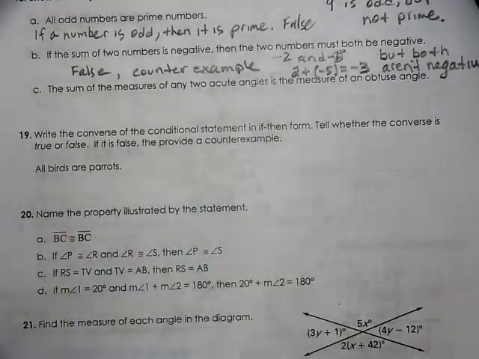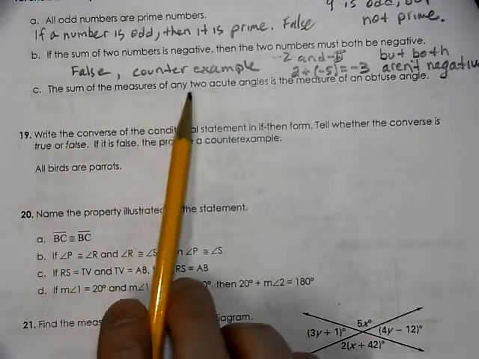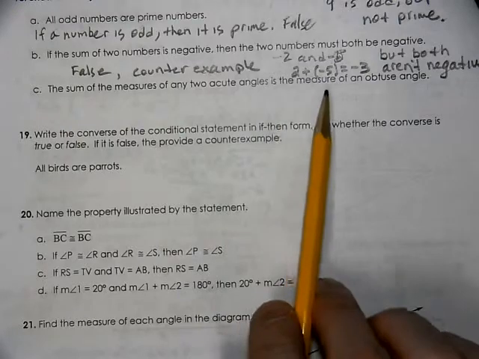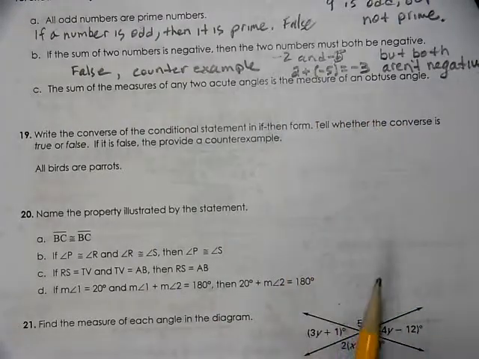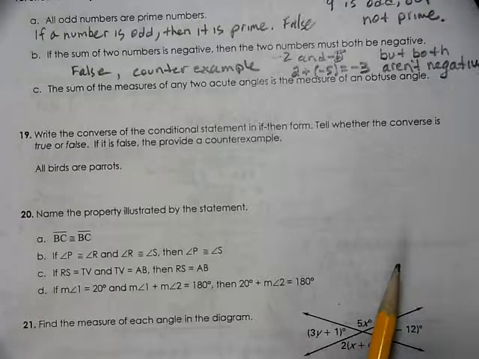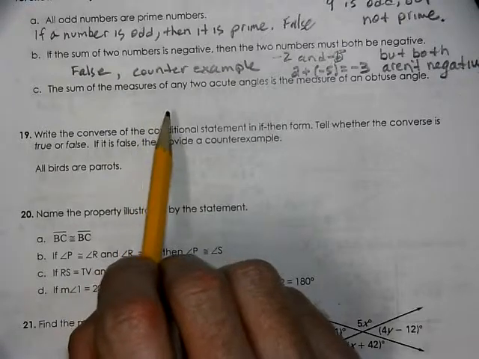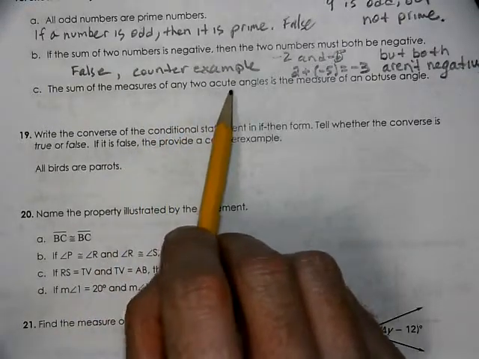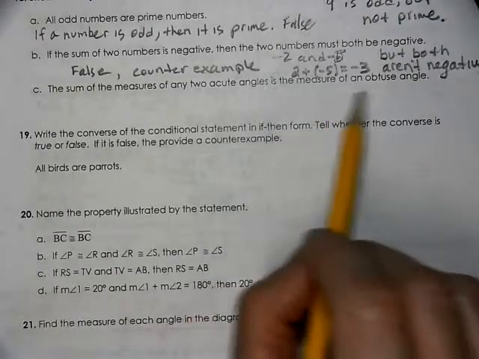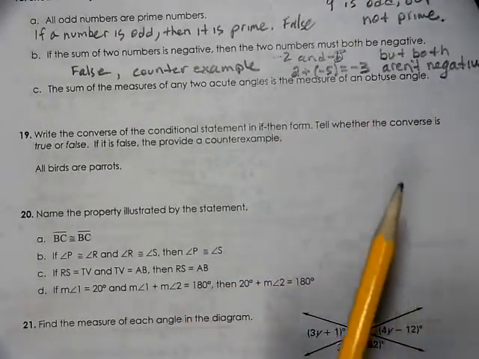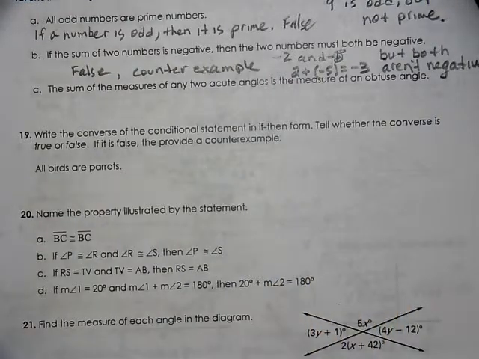Here's a similar question. This says that the sum of the measures of any two acute angles is the measure of an obtuse angle. So we need to think of two numbers that would be considered acute, but when we put them together, they are not obtuse. Can we think of an example that is not obtuse? You think of like 50 and 60, those are two acute angles, but they add up to 110 degrees. That's over 90, so that's obtuse.